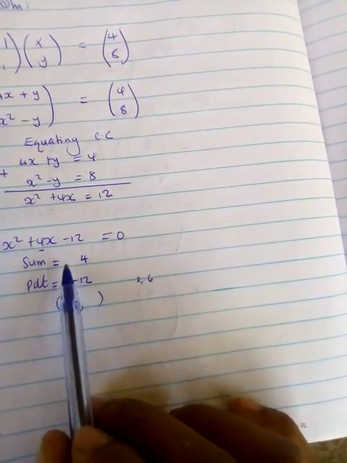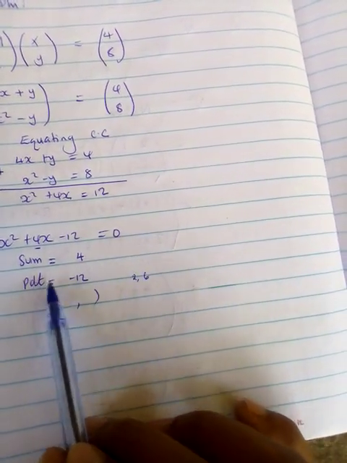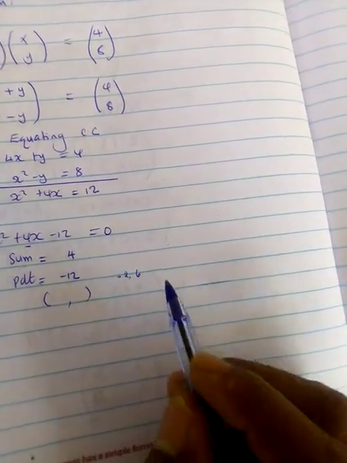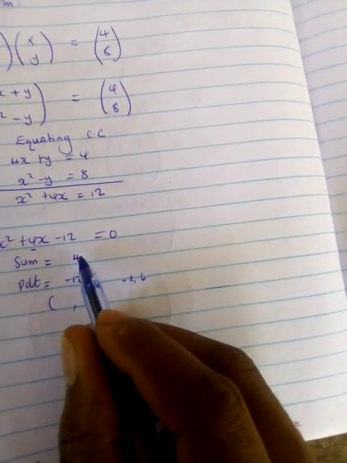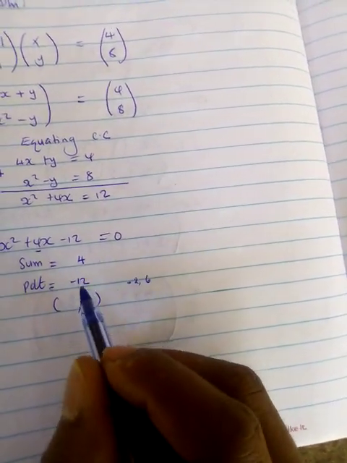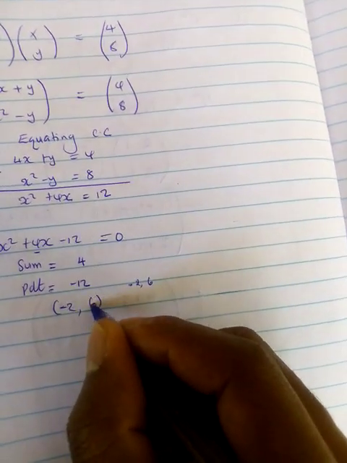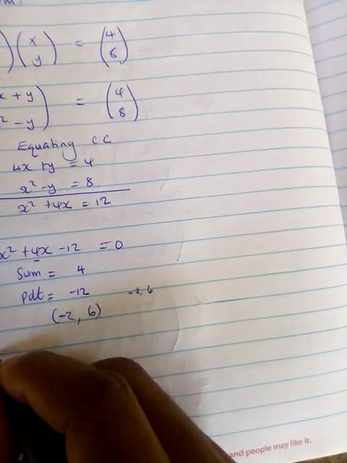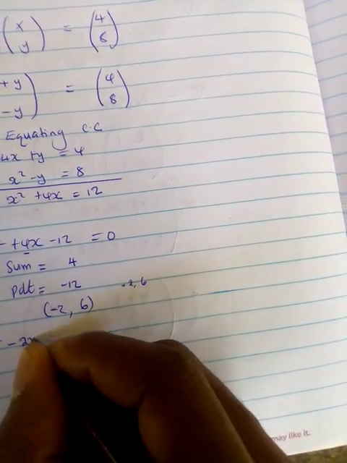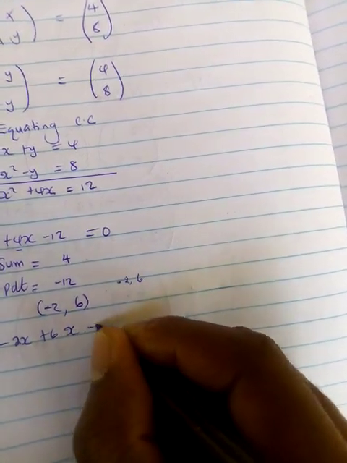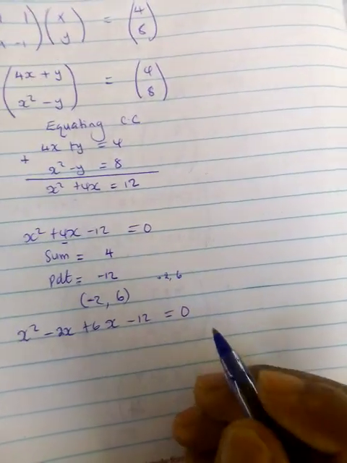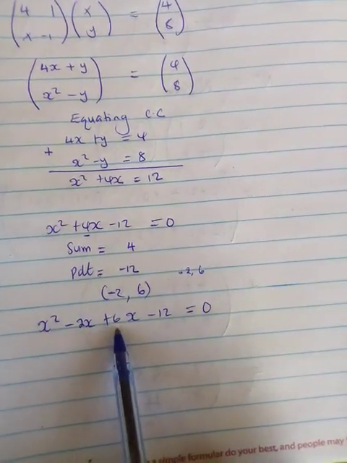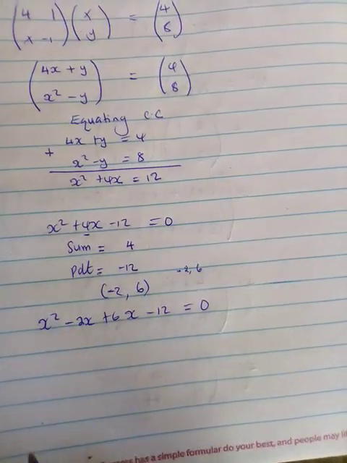But the sum is positive and the product is negative, so I make one of them negative, such that when I add, I get a positive sum, and multiply, I get a negative product. So this is negative 2 with 6. I put these in the position of the sum. So I have x squared minus 2x plus 6x minus 12 is equal to 0. Mathematically, I've not changed anything. When I add these two terms together, I go back to a positive 4x.